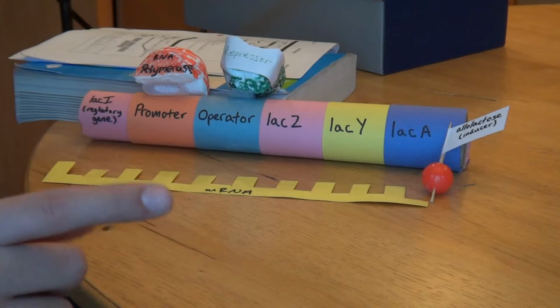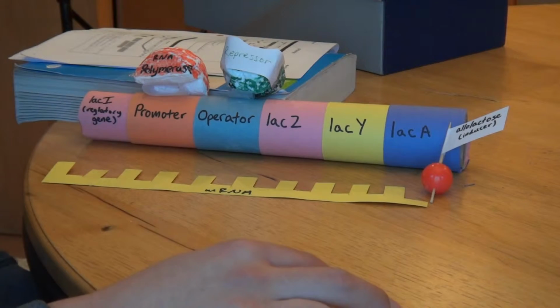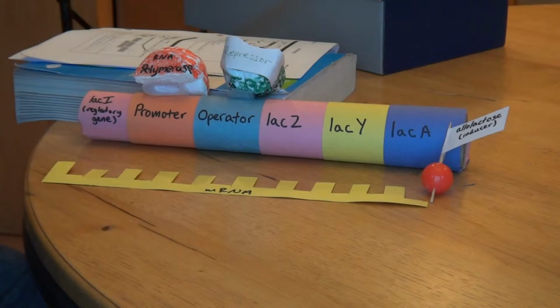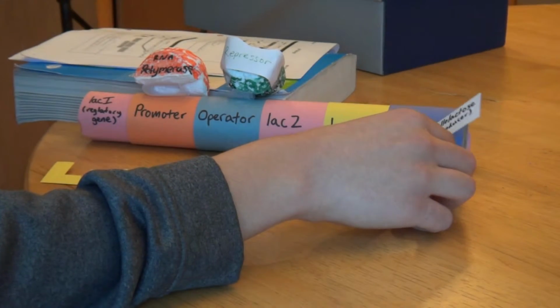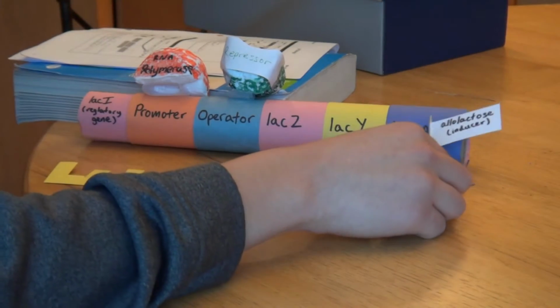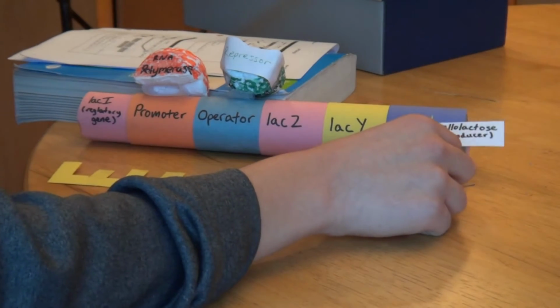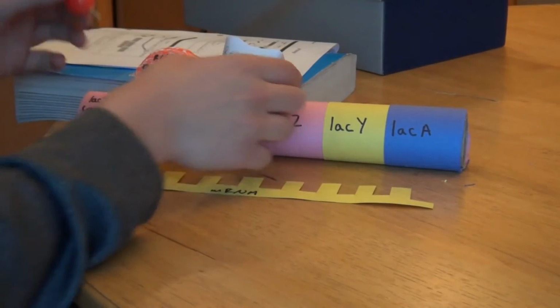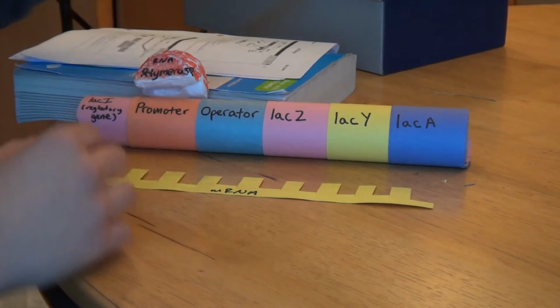So what happens is lactose will come into the system, it will come into the cell, and it's considered an allosteric regulator, which means that some of it is converted into an inducer, and in this case the inducer is allolactose. And that inducer then goes and activates a repressor, or it inactivates it depending on if it's a positive or negative repressor. But anyway, so lactose is going to come in and it's going to attach to the repressor, and now the repressor is going to be active.